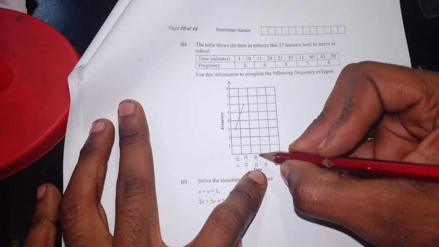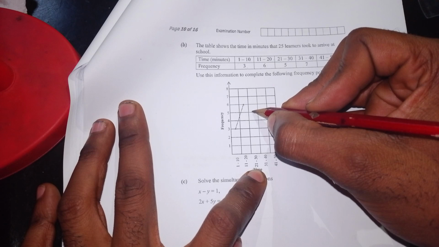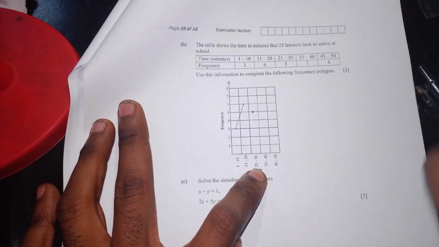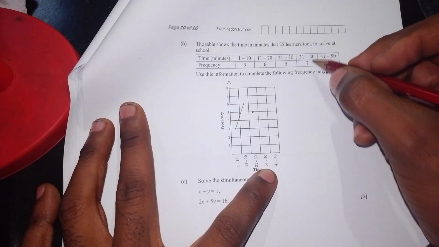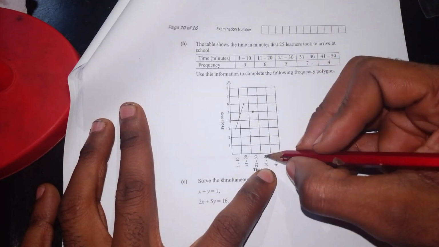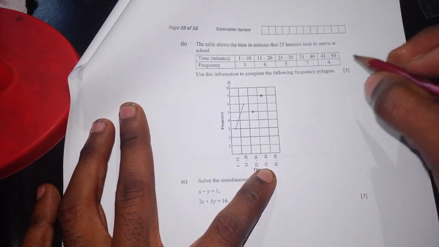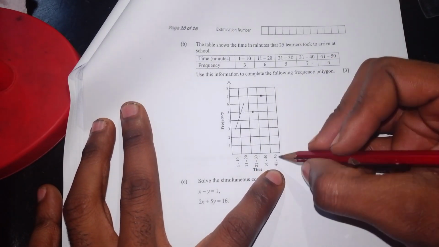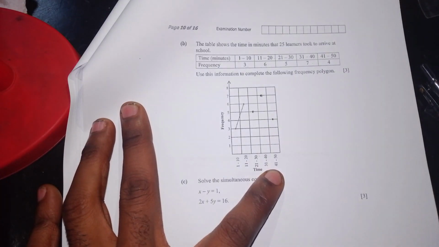So you say 21 to 30, 5. This is where your 5 is. You put a dot like this. Then next we have 31 to 40, 7. So you go to 7 and then you put a dot like that. Then 41 to 50, 4, you put a dot there.